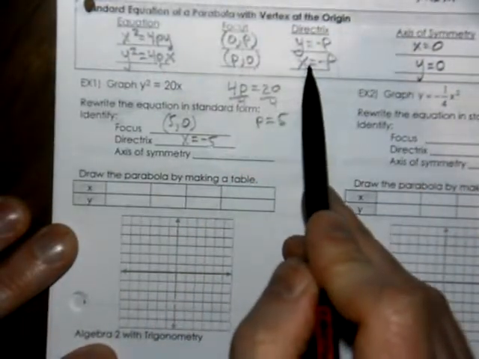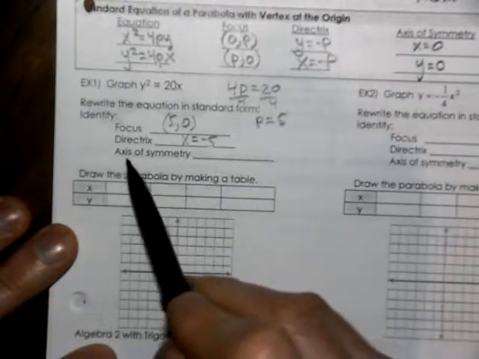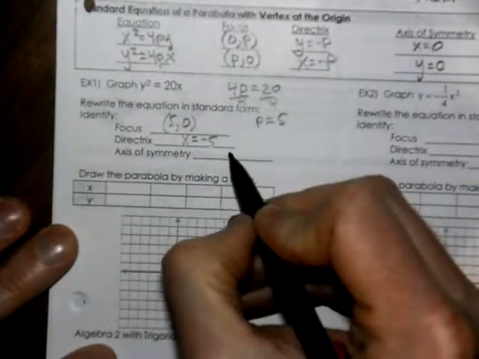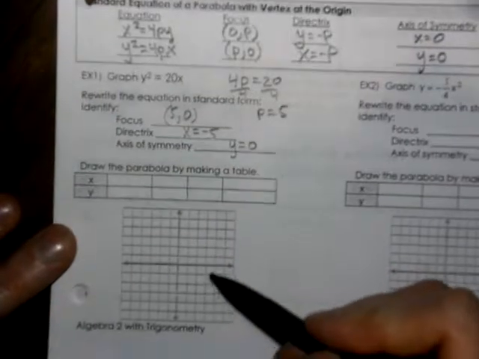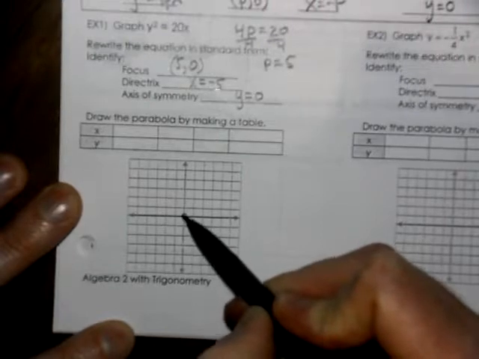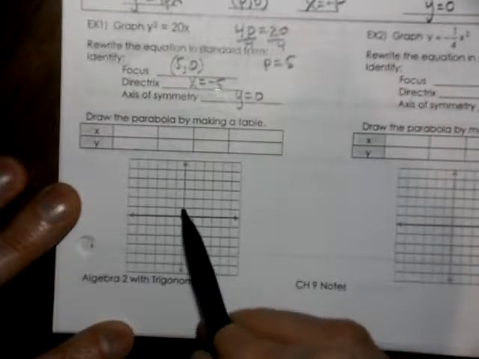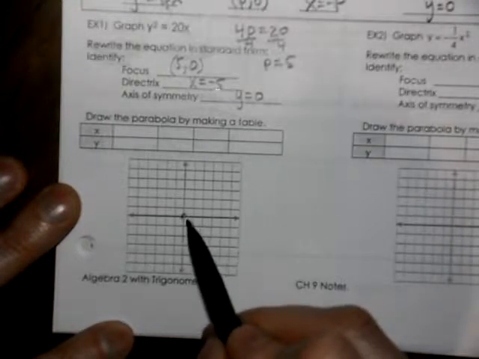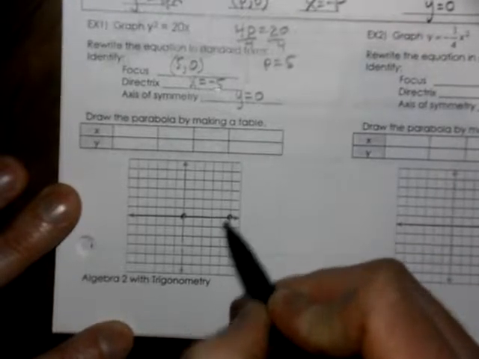You can look at the chart and see that that's going to be x equals the opposite of your p. And your axis of symmetry is still going to be y equals 0. So we know that we're going to have our vertex at the origin, because there's no translation, no parentheses. There's no translation for this one. Our focus point, 1, 2, 3, 4, 5 over, so that's our focus point.